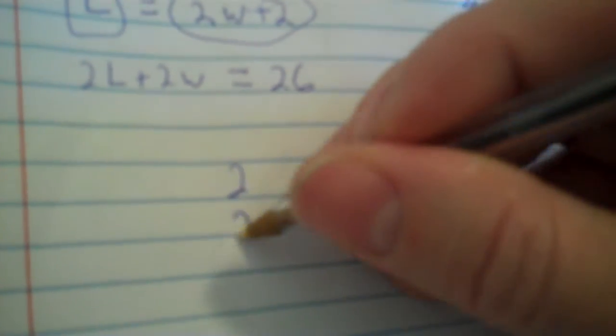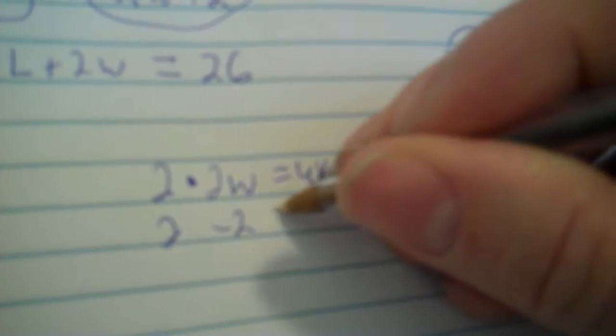Same process as I just did. So there's the plus. So 2 times 2W, and then after the plus we times it by negative 2. So it's 4W, negative 4. Then add 2W.